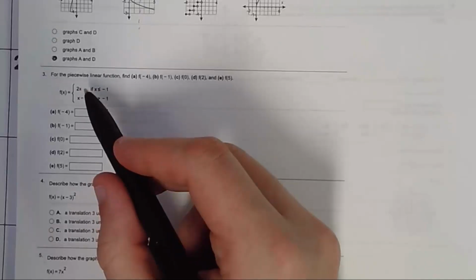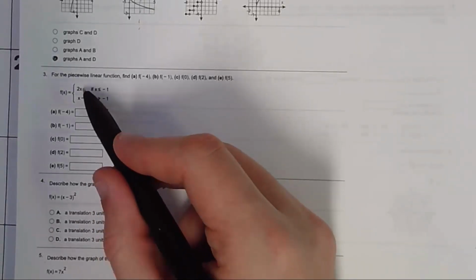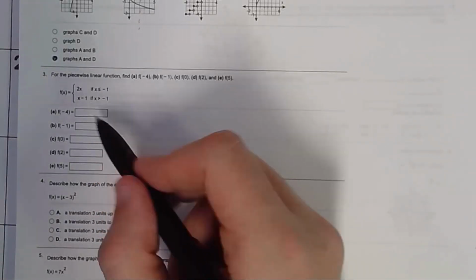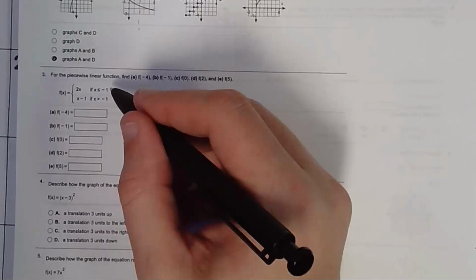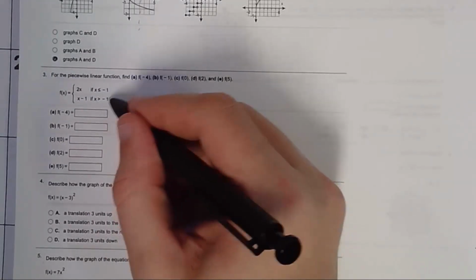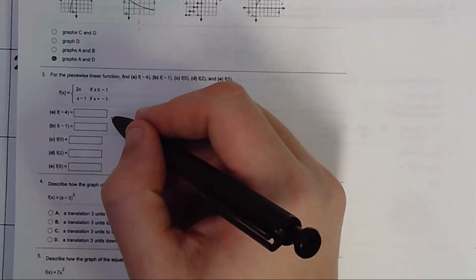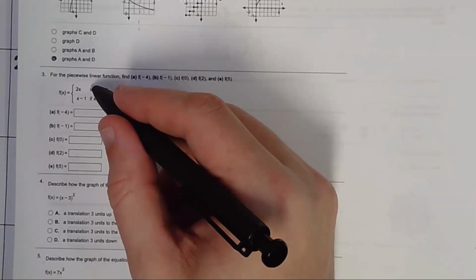Well, f is split into two parts, 2x and x minus 1. So which part do we use? Well, we want to compare the number that we're supposed to plug in to this support over here on the right-hand side. And the support is basically telling you where to plug that number in.